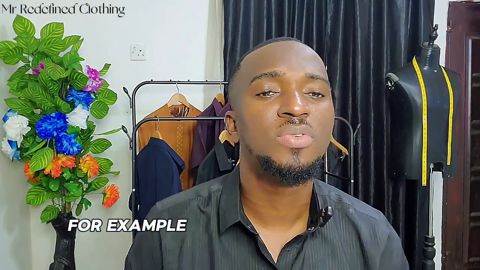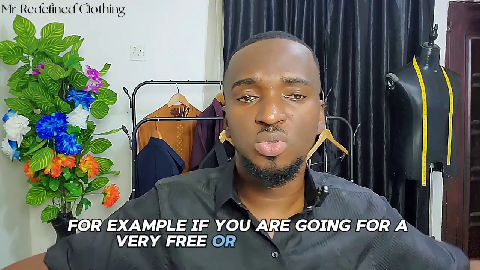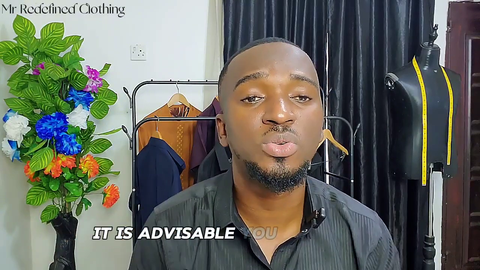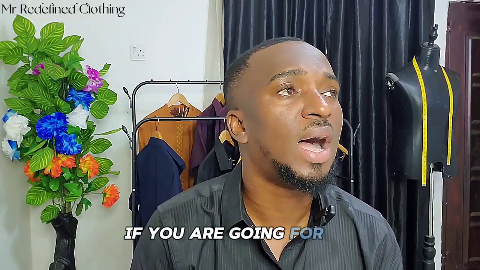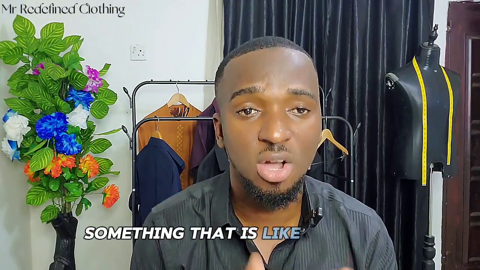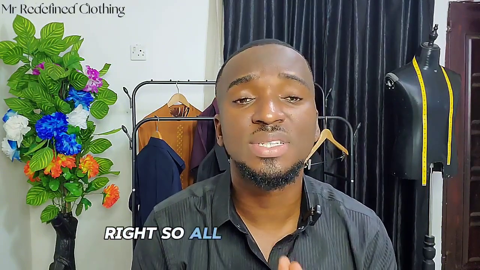For example, if you are going for a very free or loose outfit, it is advisable you use a silky or a light fabric like Jonkoso, right? If you are going for a ceremonial attire or outfit, it's advisable that you use something like cotton, right?